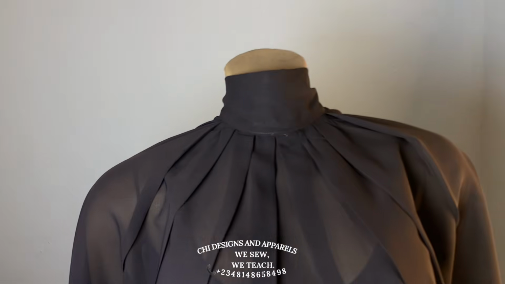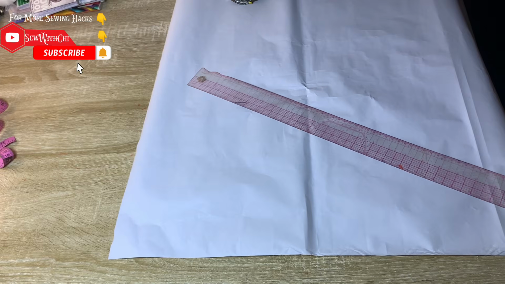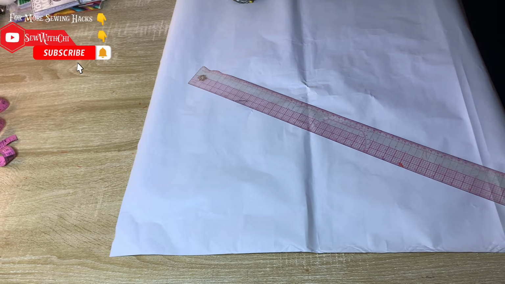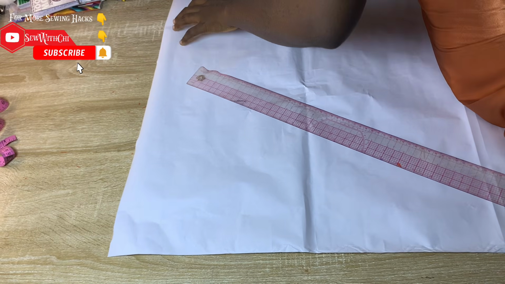Meanwhile, this is the detail of the top and you can see how relaxed the pleats are on the neckline. So we are going to be drafting on the pattern paper, and trust me, it is not going to be hard as long as you do everything the way I said.